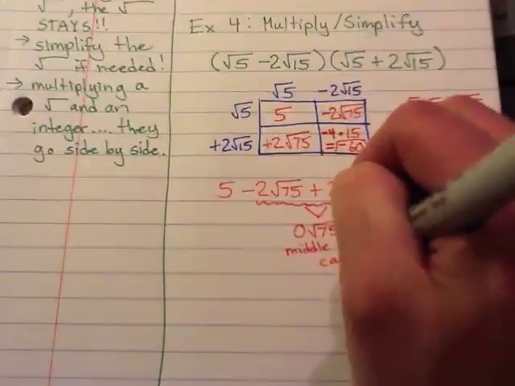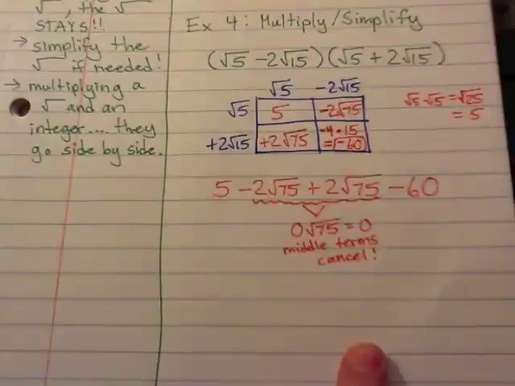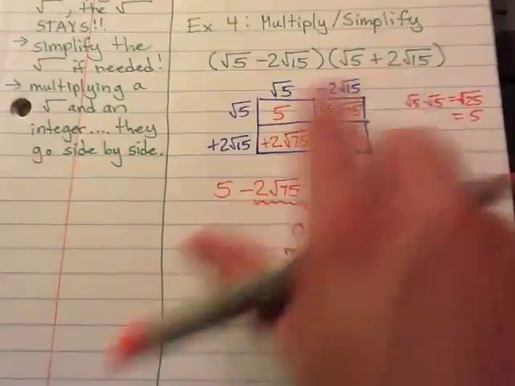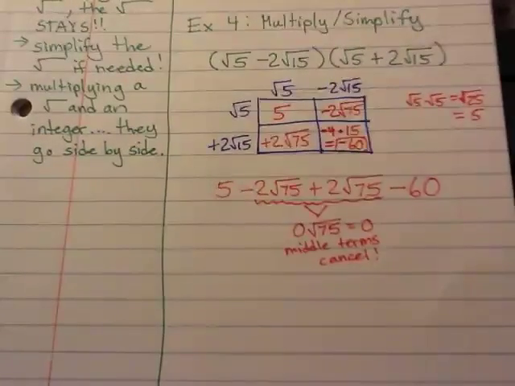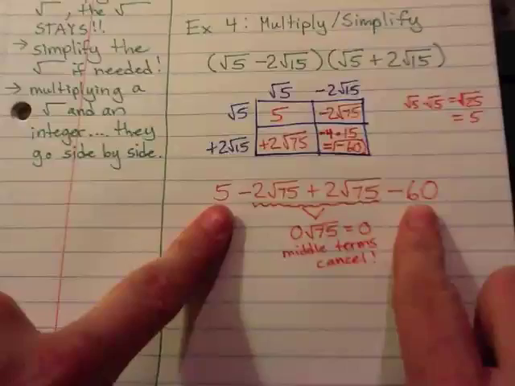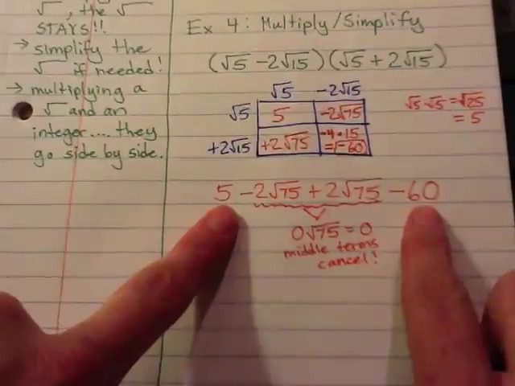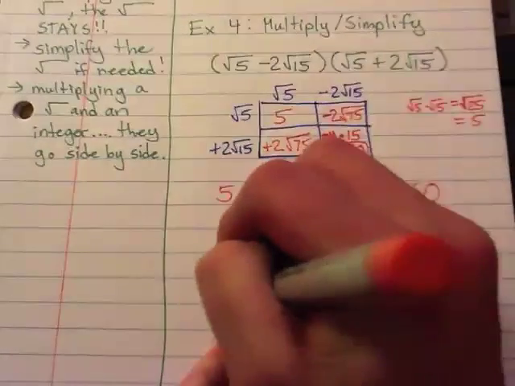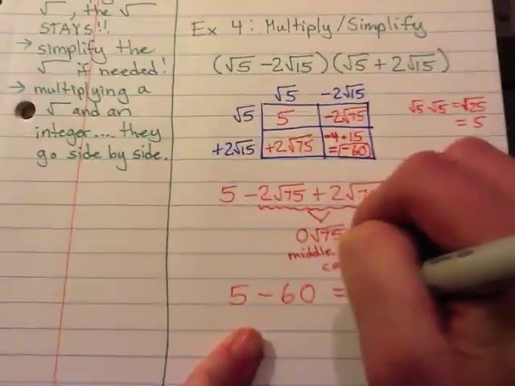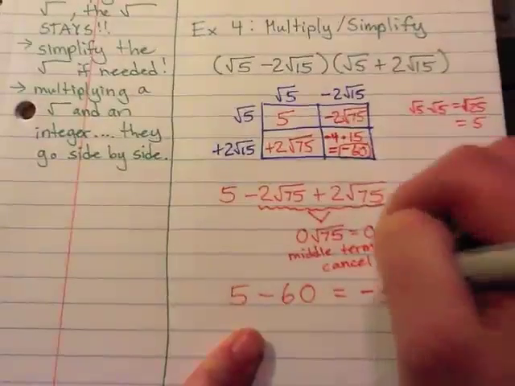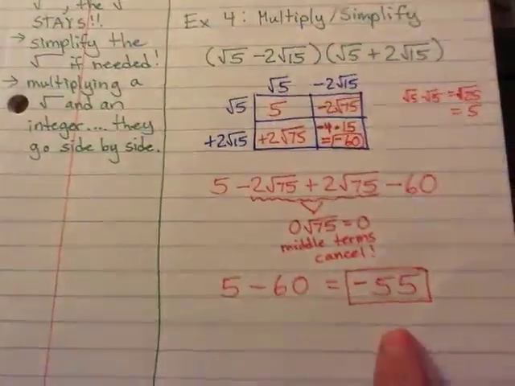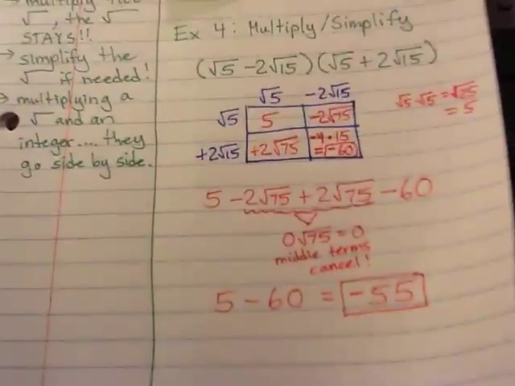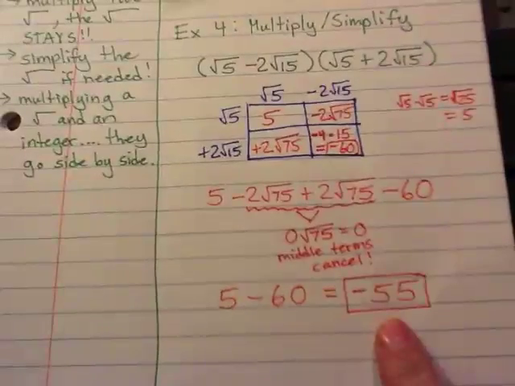And you should think about that because it was a difference of squares. We had same first term, same last term, opposite signs in the middle. Those difference of squares are the ones where you end up with just 2 terms at the end. Now in this case, our 2 terms are alike, so we can actually combine them. We end up with 5 subtracting 60, which is a negative 55. So your final simplified answer is negative 55. You went from all that up there, ended up becoming a negative 55.